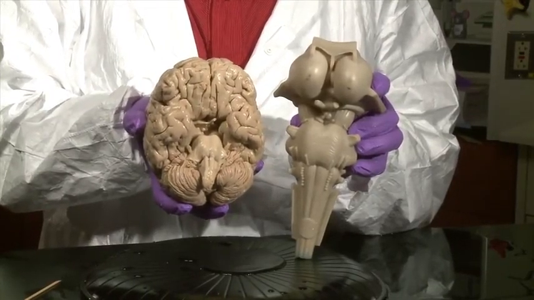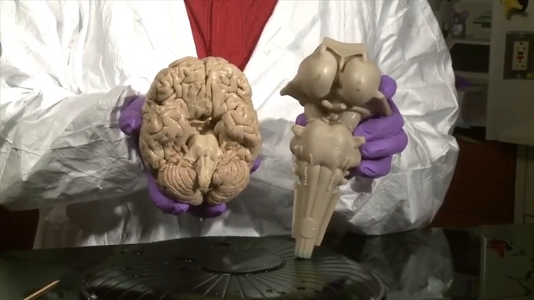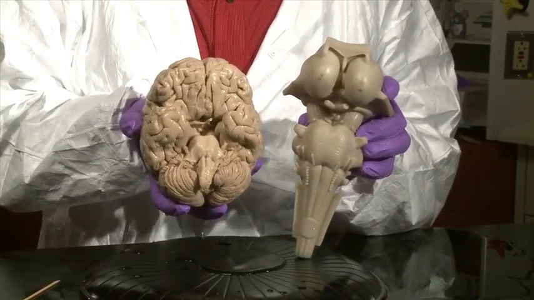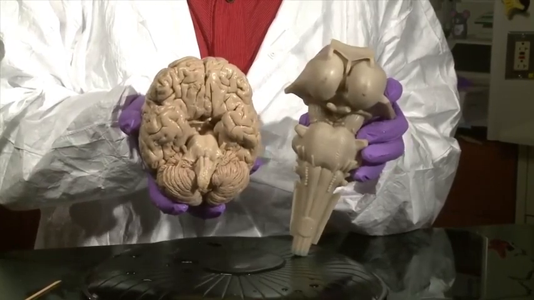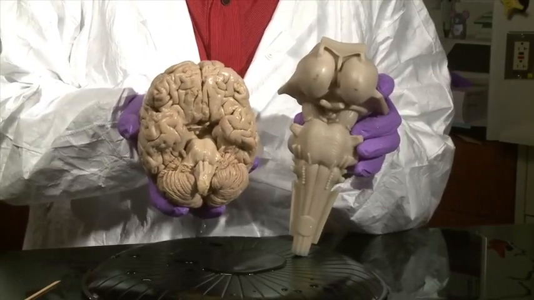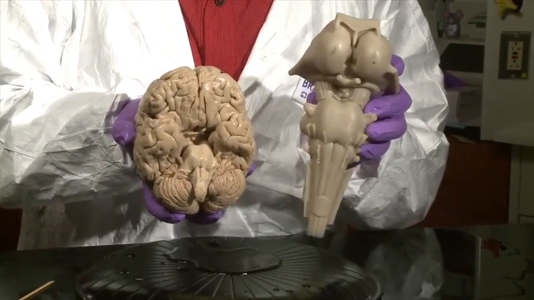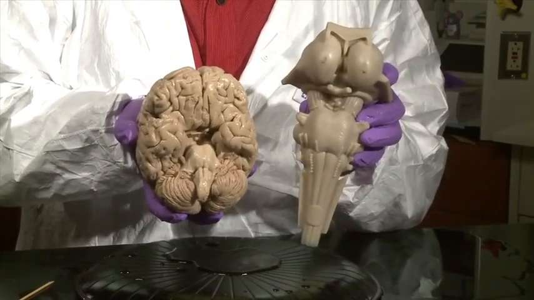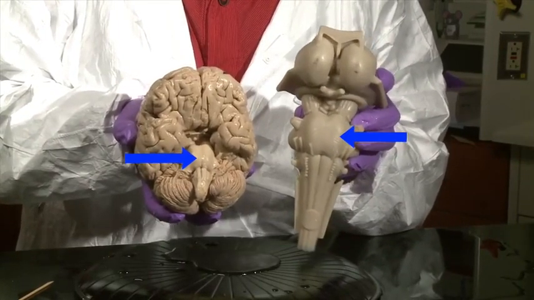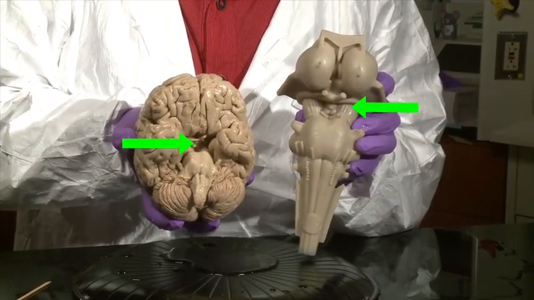In order to see cranial nerves 11 and 12, I'm going to appeal to the brainstem model that I have here in my left hand. And I'm holding the brainstem model next to the actual brain so that you can get oriented and recognize the divisions of the brainstem that are depicted here in this model. Near the middle we have the pons. Above it you can see the cerebral peduncles, which are a hallmark of the midbrain.